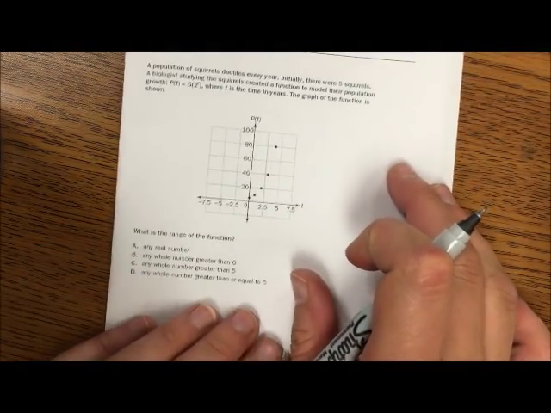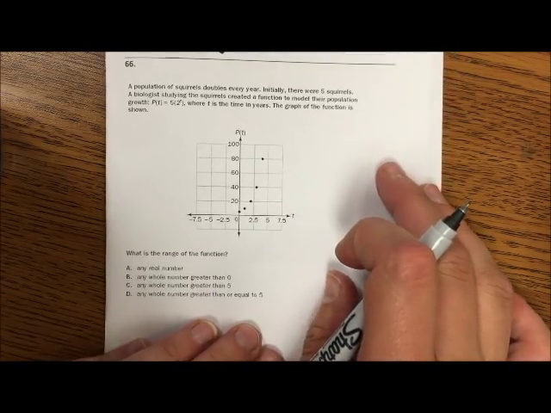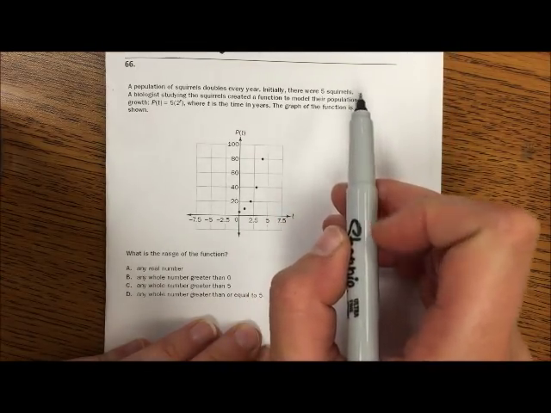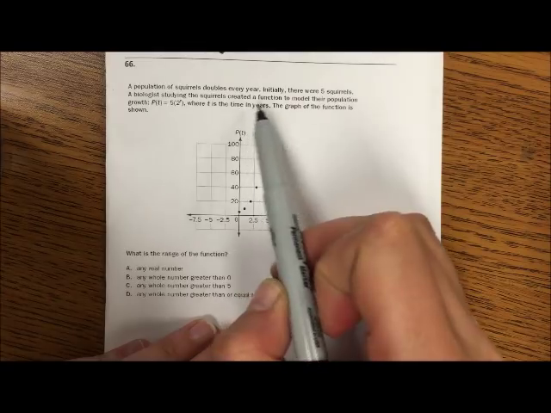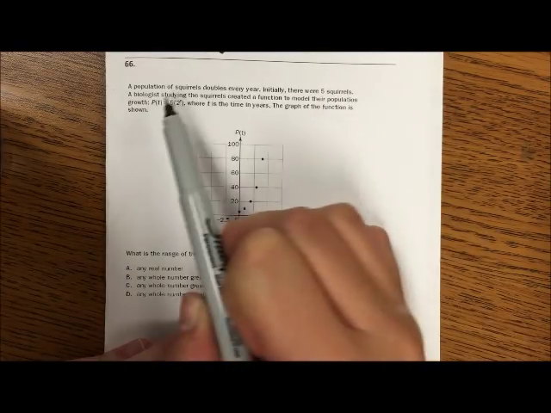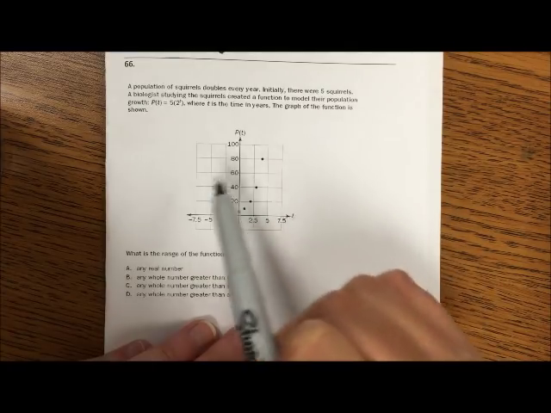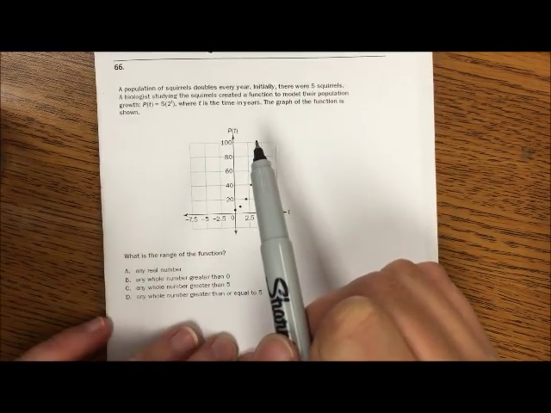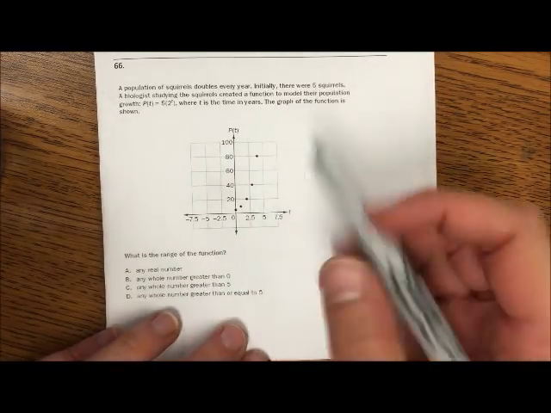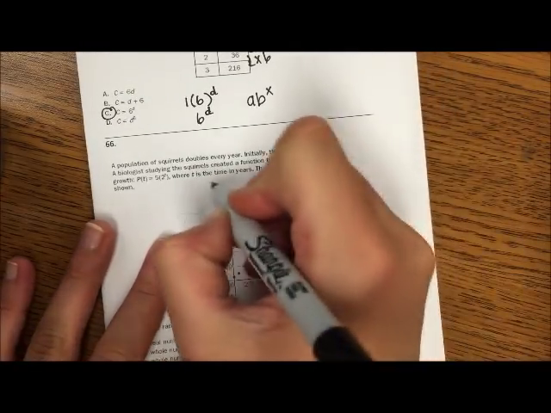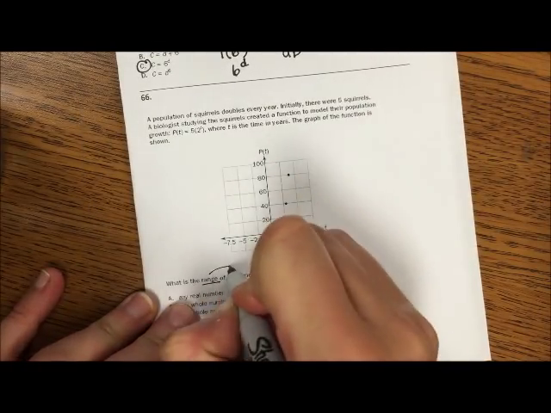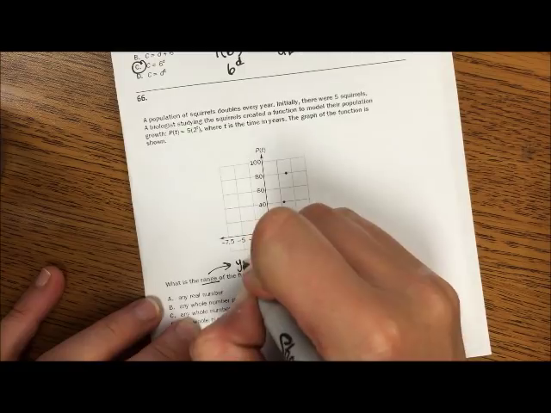All right, 66. A population of squirrels doubles every year. Initially, there were 5 squirrels. The biologists studying the squirrels created a function to model their population growth. So 5 times 2 to the t, where t is the time in years. And here's the graph. Okay, what is the range of the function? So range is talking about y values.